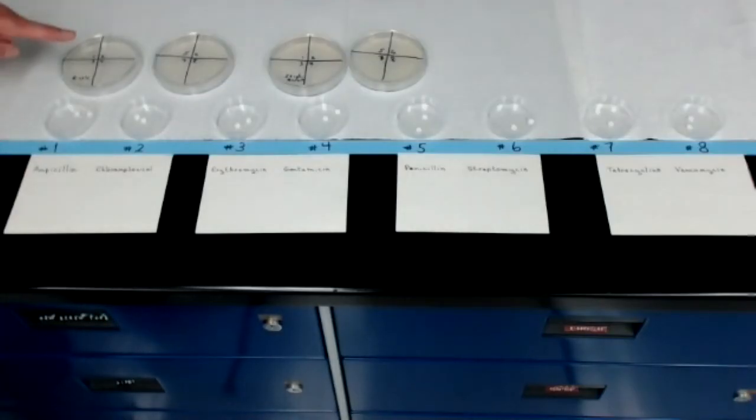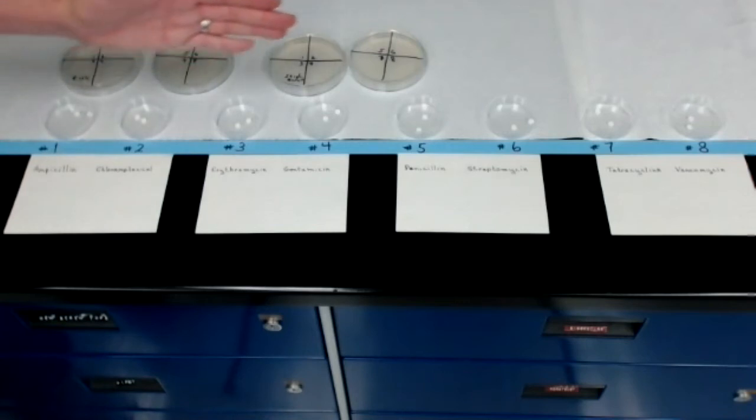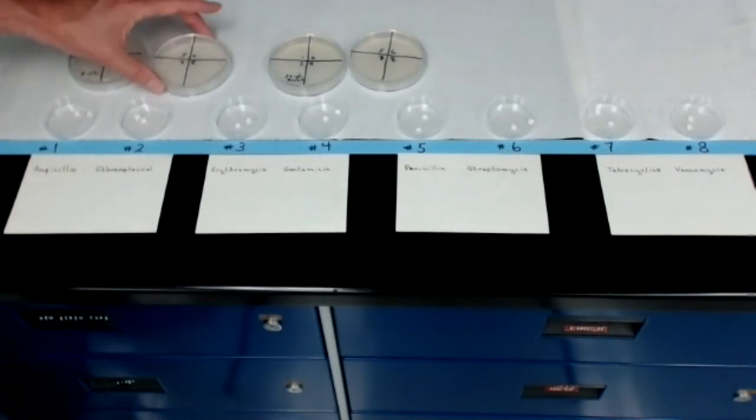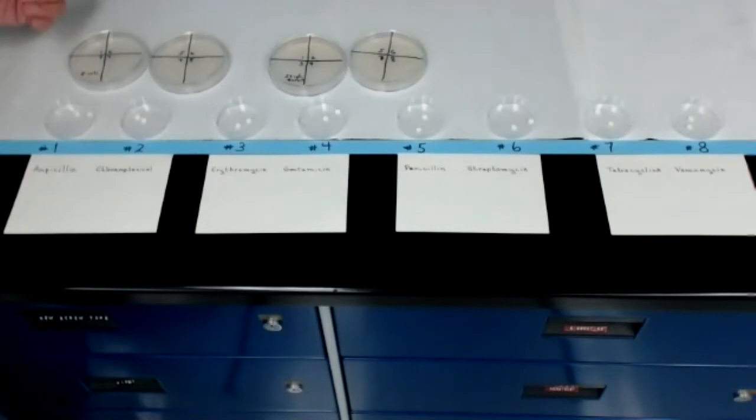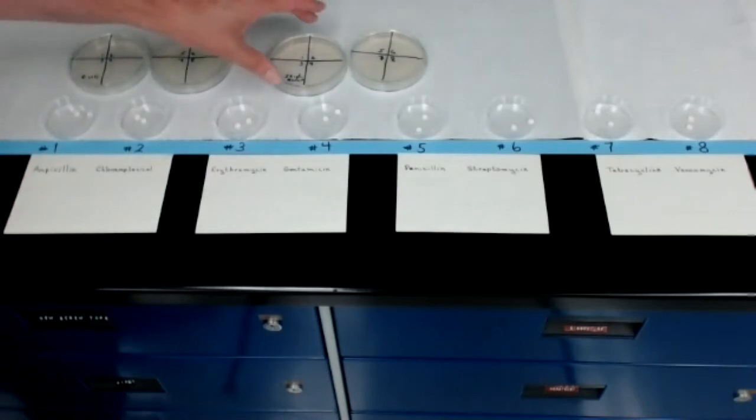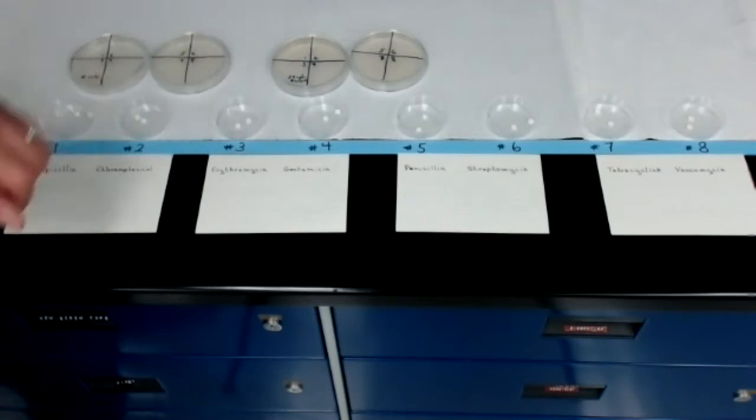You'll also notice that immediately above the row of small dishes, there are 4 larger agar plates. These 2 plates, the ones that are farthest to the left, have been swab inoculated from an E. coli broth. The 2 plates that are on the right have been swab inoculated from a Staph aureus broth.